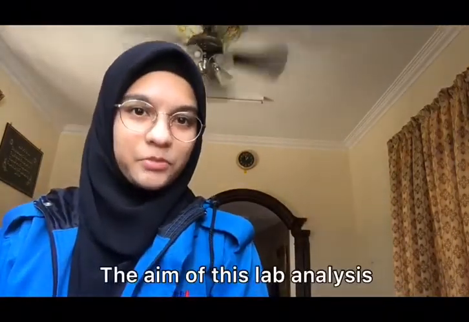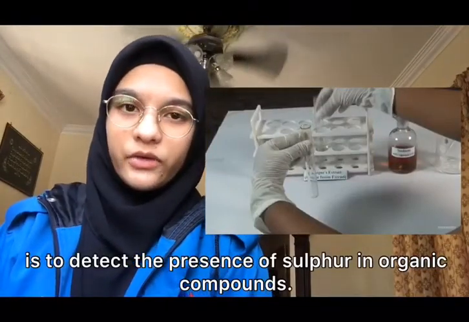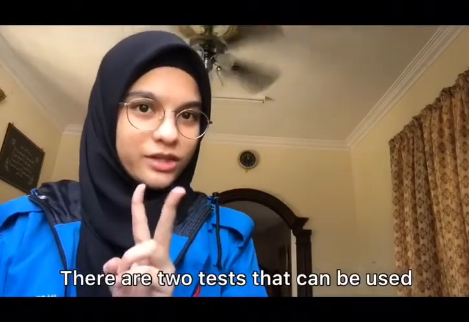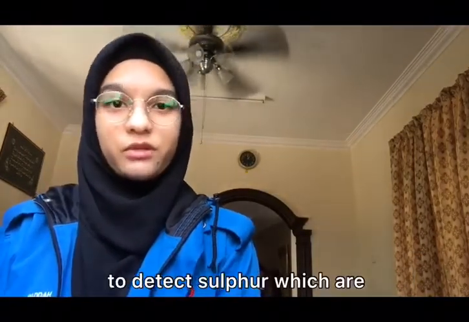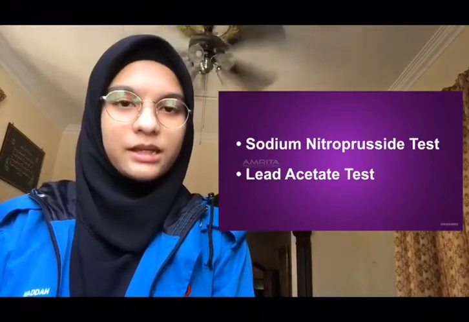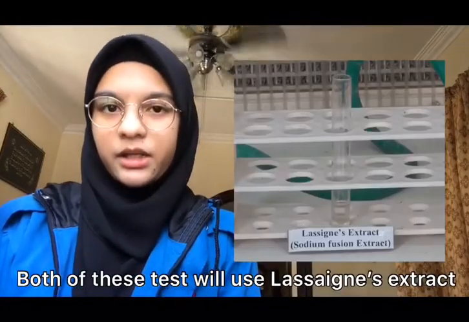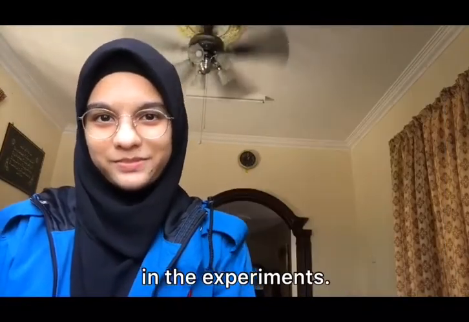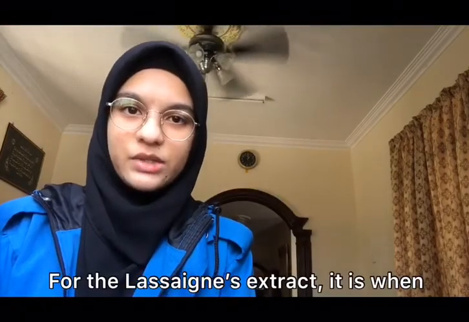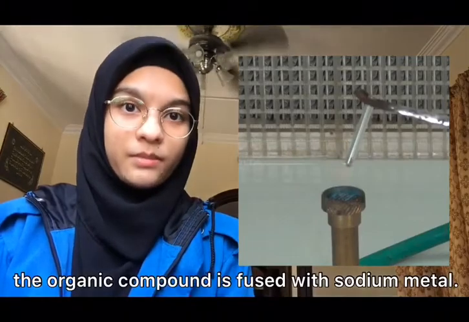The aim of this lab analysis is to detect the presence of sulfur in organic compounds. There are two tests that can be used to detect sulfur, which are sodium nitroprusside test and lead acetate test. Both of these tests will use leucine extract in the experiments. For the leucine extract, it is when the organic compound is fused with sodium metal.